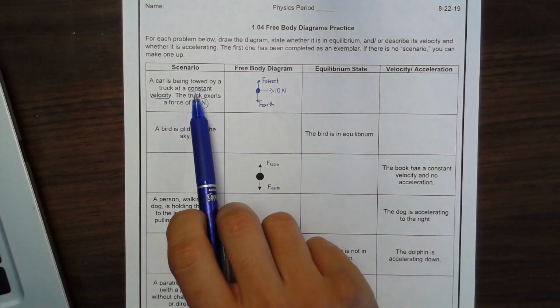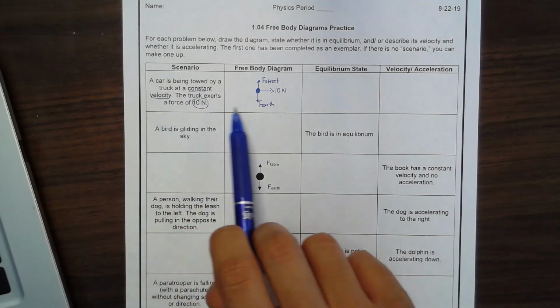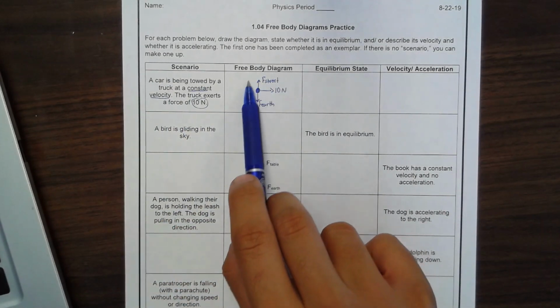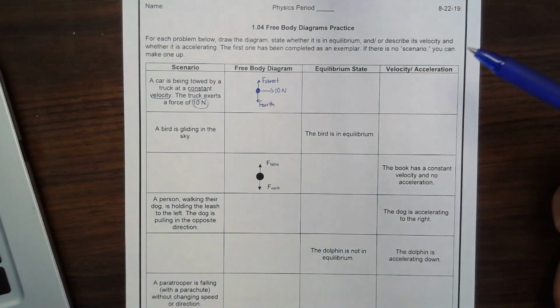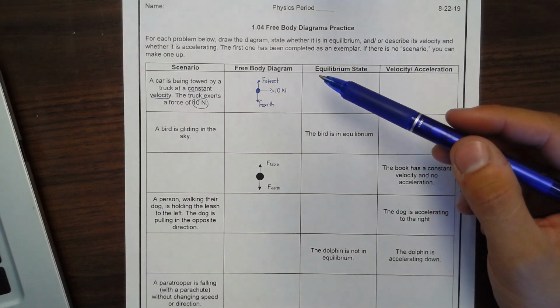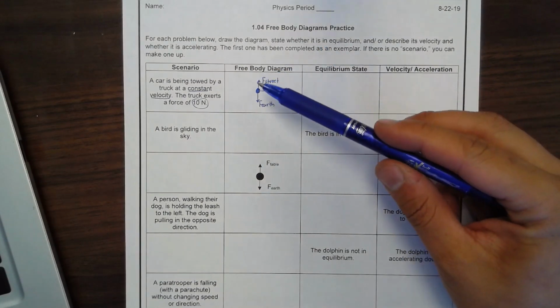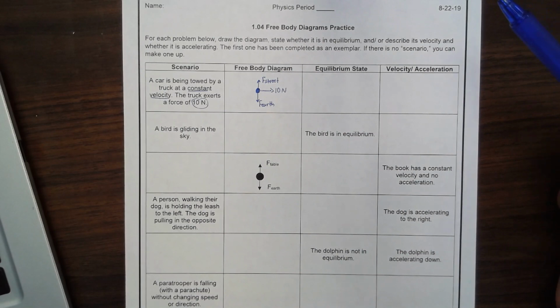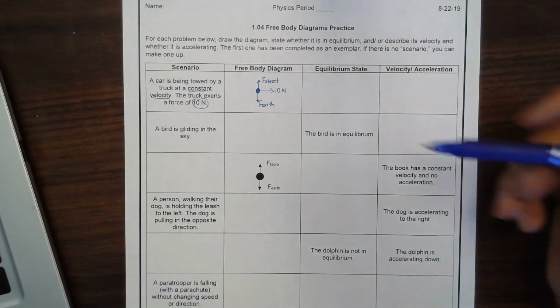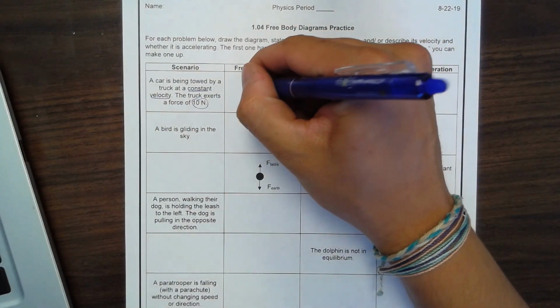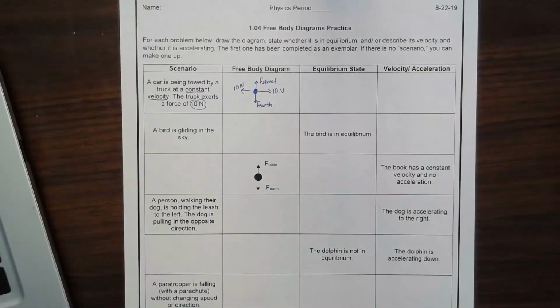Now, the key here is that it is moving with constant velocity. As I've drawn it, this does not show constant velocity. In fact, think to yourself, which way would it be accelerating? Hopefully you said to the right, because that's where the force is. So I'm going to balance that force out by putting a 10 Newton force going to the left.